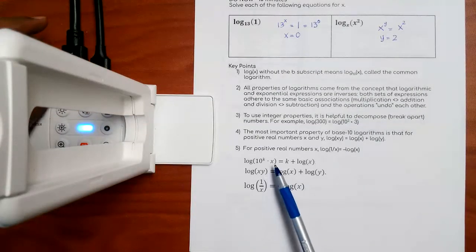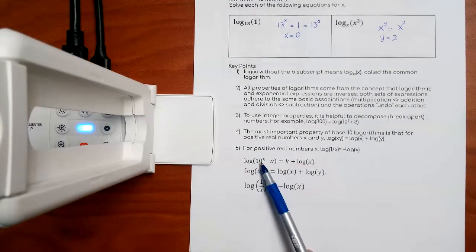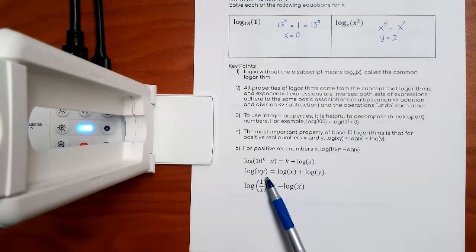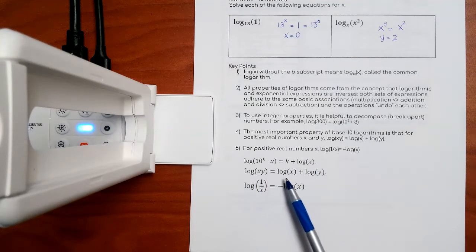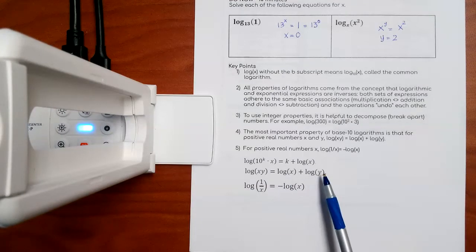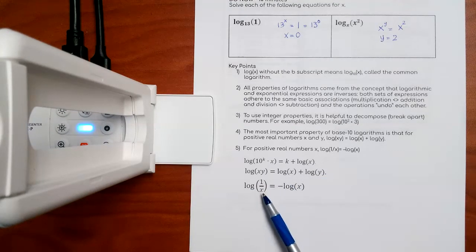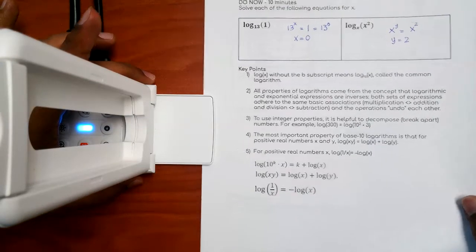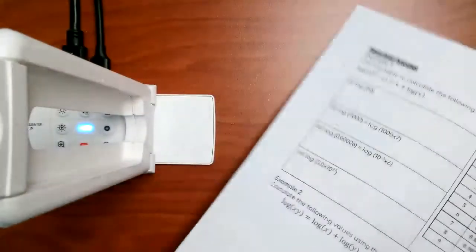If you have a number multiplied with 10 with an exponent, then 10, a base, and log cancel out. So you will have k plus log of x. Log of xy, where x and y multiply, is the same as log of x plus log of y. And log of 1 upon x is the same as negative log of x. Okay, so these are the few key points that I wanted to discuss before we go to today's problems.